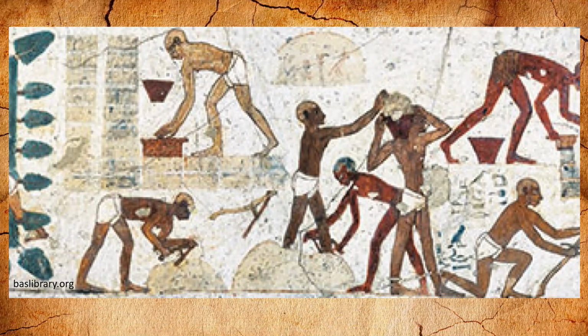And because it's always nice to have a caption, the text right next to this particular painting says that these slaves were prisoners of war from the Southlands, which is generally considered to be Nubia, and also from the Northlands, which would be Canaan. And you can see our differential skin colors there of these slaves. So you have at least a couple of them there that have the skin tone that we had mentioned was used for people who were Asiatics or Canaanites.